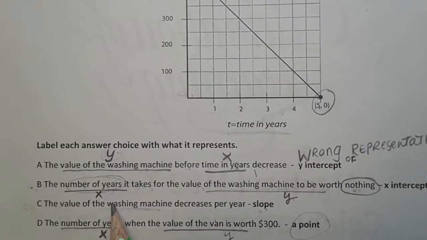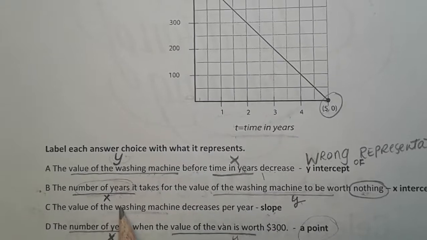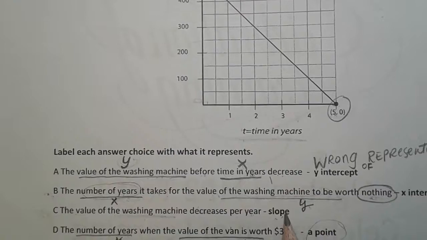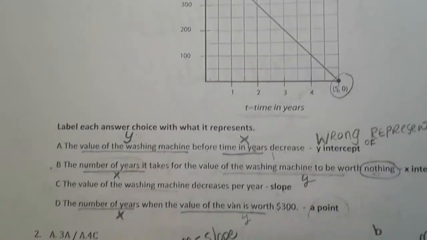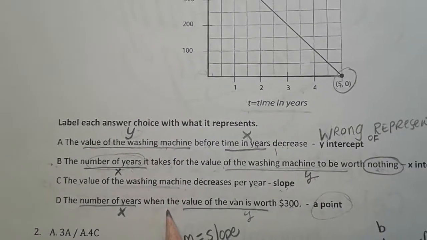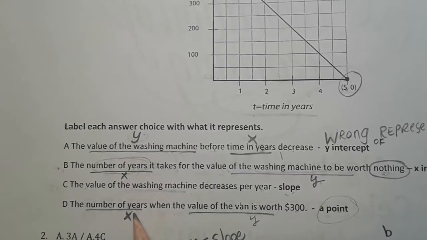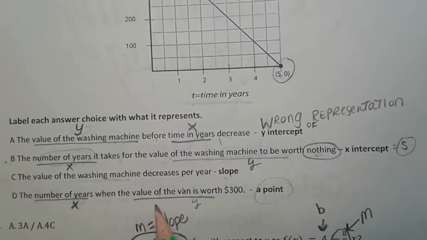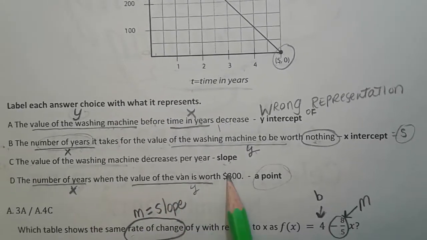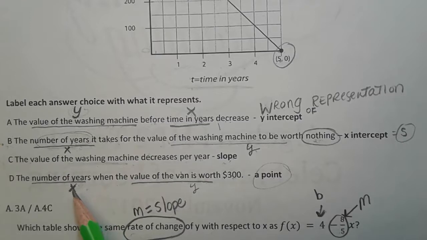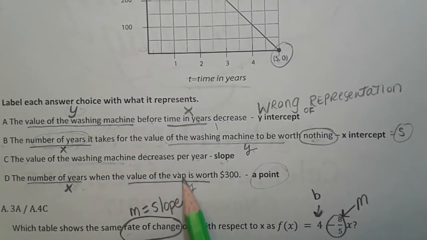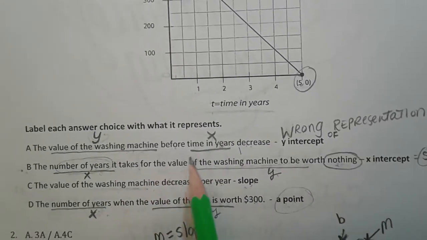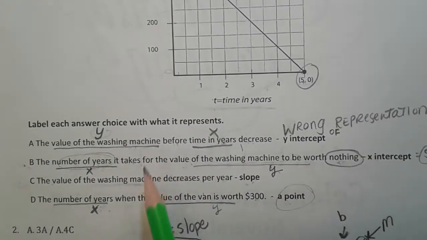C says the value of the washing machine, so y, and it will decrease per x. Well, that's slope, y per x. D, number of years, x, when y is 30. Well, that's a certain number for x, a certain number for y. I have a point. On the test, you don't know exactly what I'm going to ask for, but these are your answer choices.